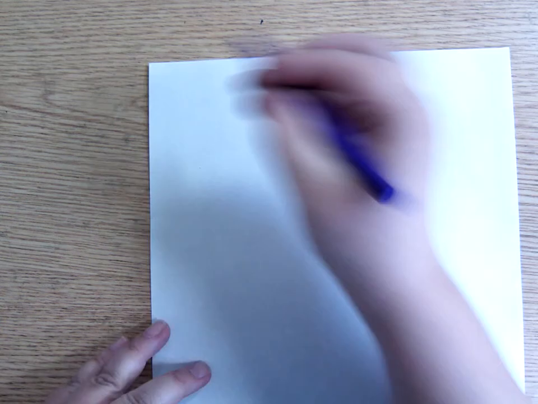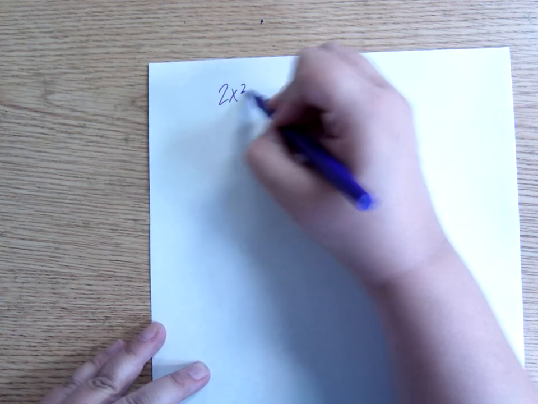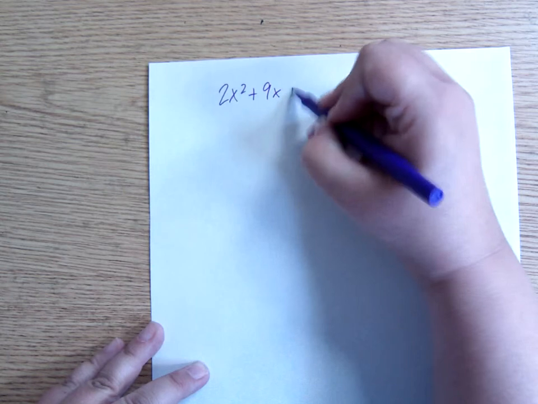First example. Need a better marker. All right, this is directly from your homework. I don't know if it's one of the problems you're supposed to do, but it's directly from the assignment, from the 2-2 page. 2x squared plus 9x plus 10.